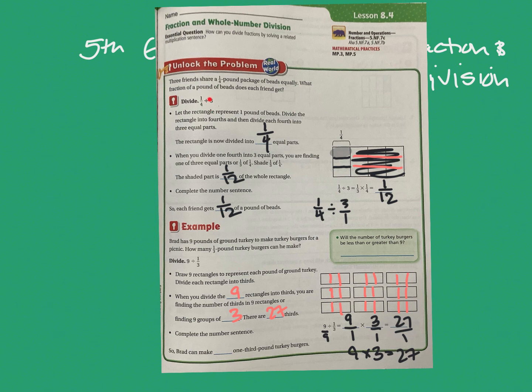If my second fraction is a whole number, I ended up with a tiny amount. I'm sorry, if my divisor is a whole number, I ended up with a tiny amount. If my second number, my divisor, is a fraction, I ended up with more of what I was looking at there when I was dividing it with a whole number.